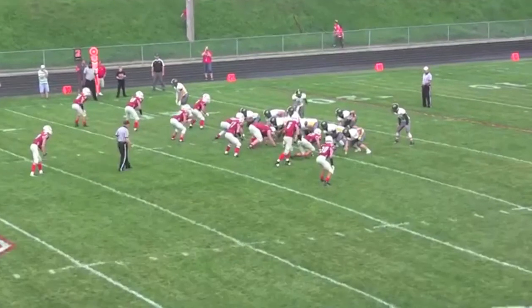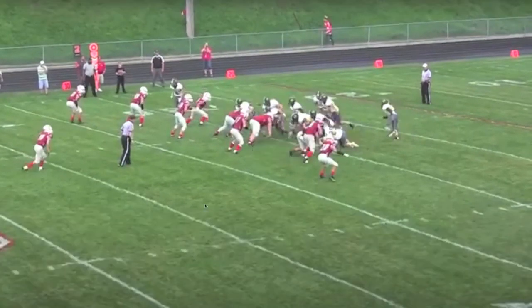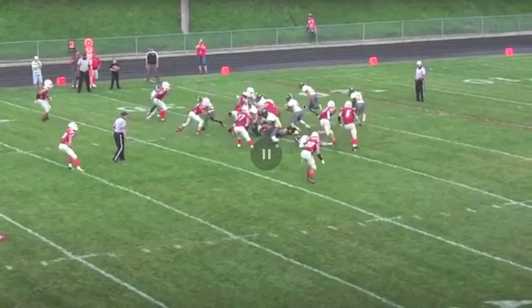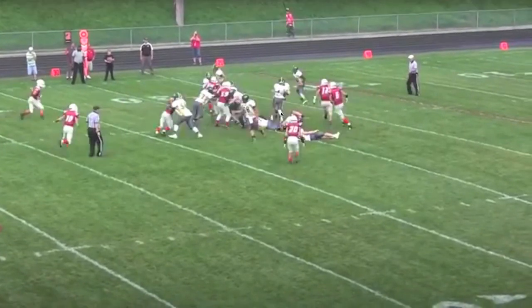I believe this might have been the first play of that game that we had some fumbles in. There's our counter motion. Dive key closes. Leverage pitch.